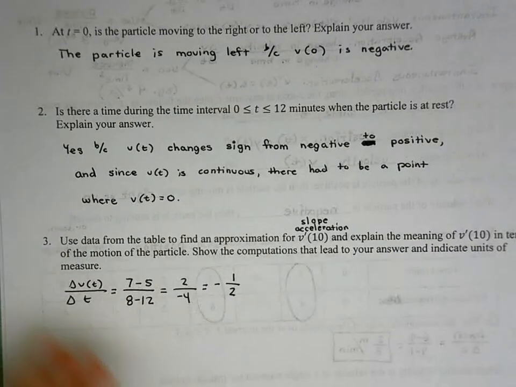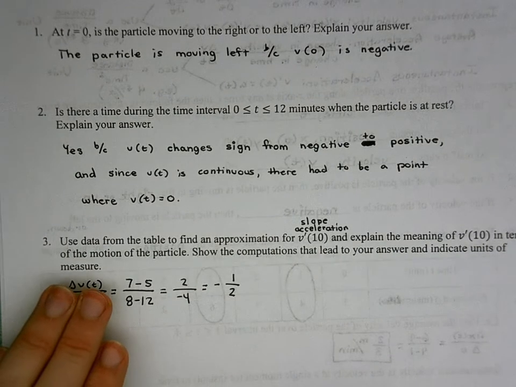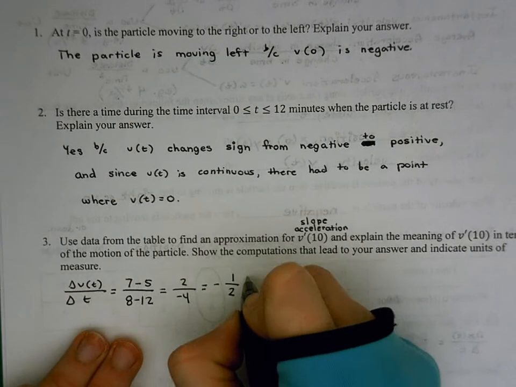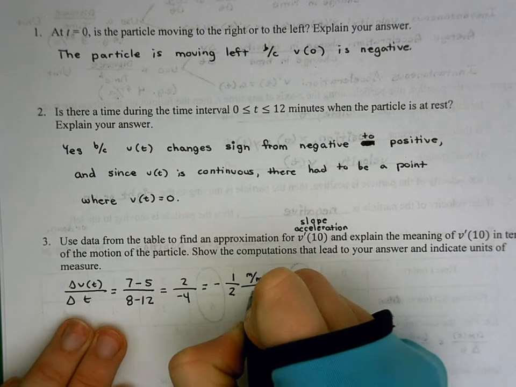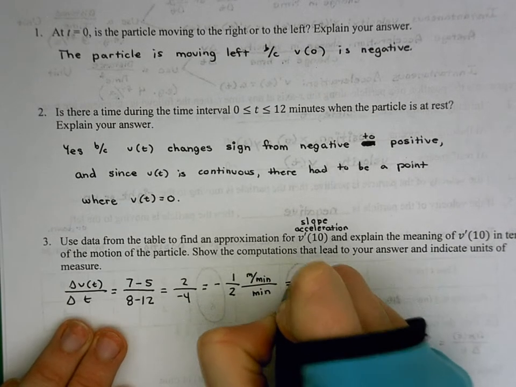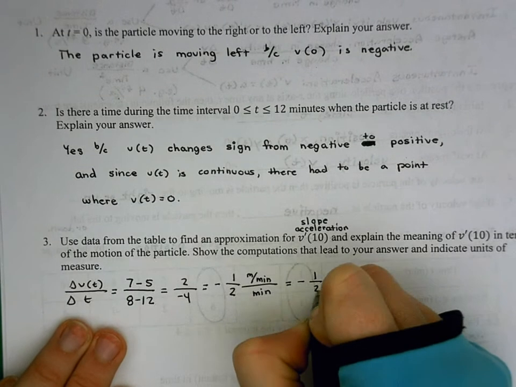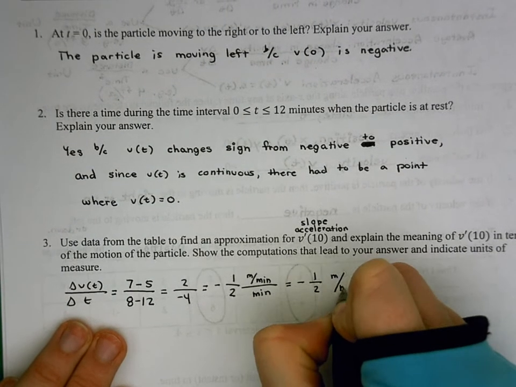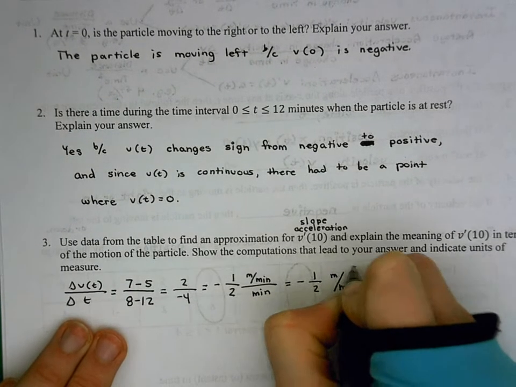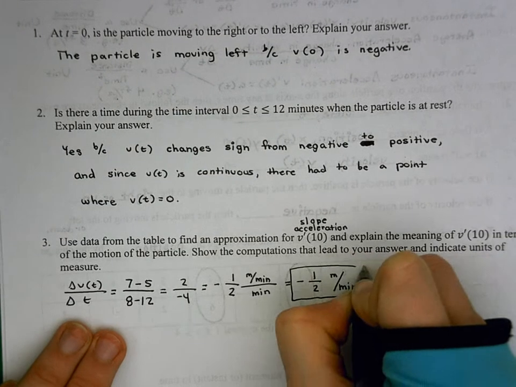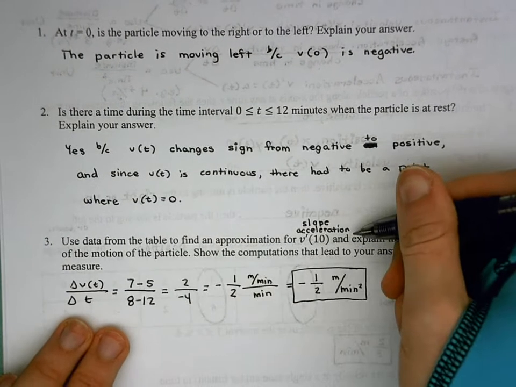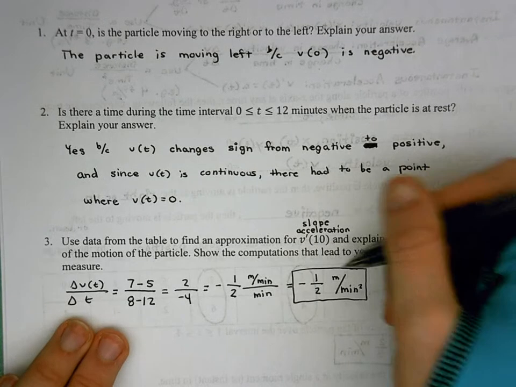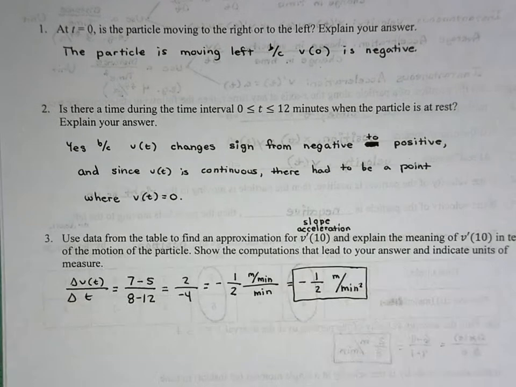Well, velocity is meters per minute, and time is minutes, which is another way of saying negative 1/2 meters per minute squared. And again, those units make sense because v prime, derivative of velocity, is acceleration, and acceleration's unit of measure is a distance over time squared.